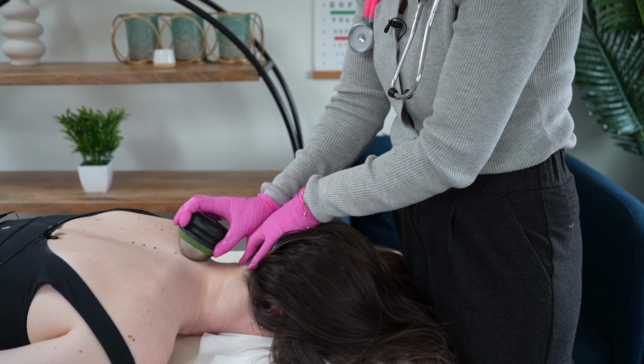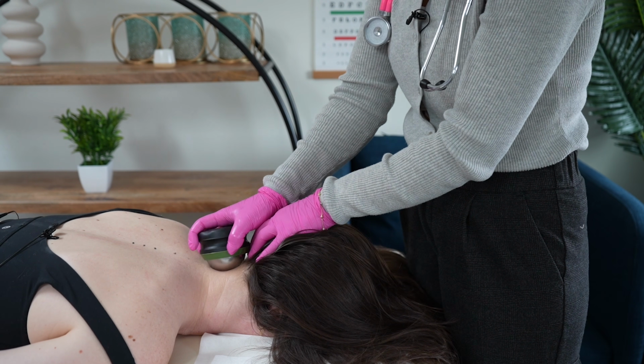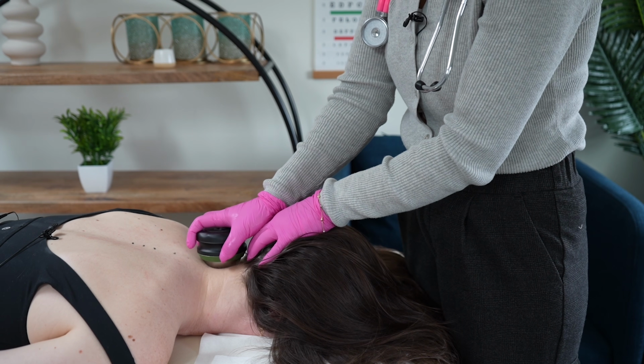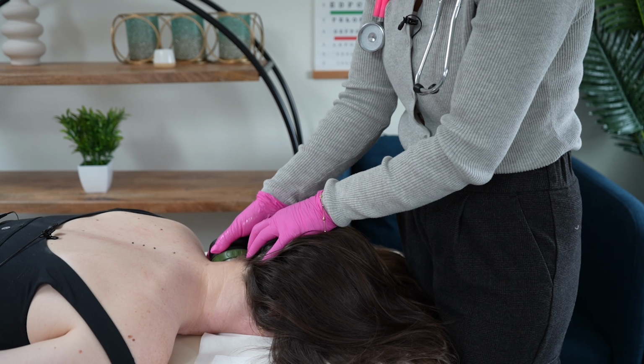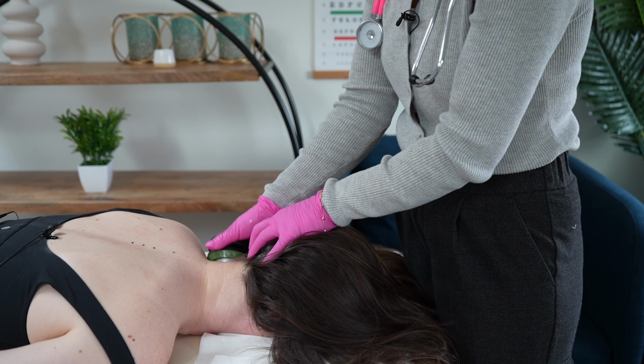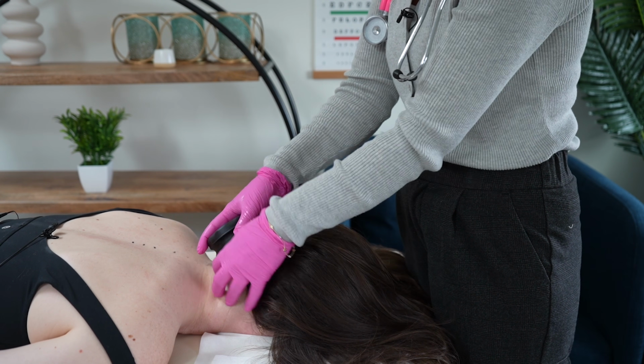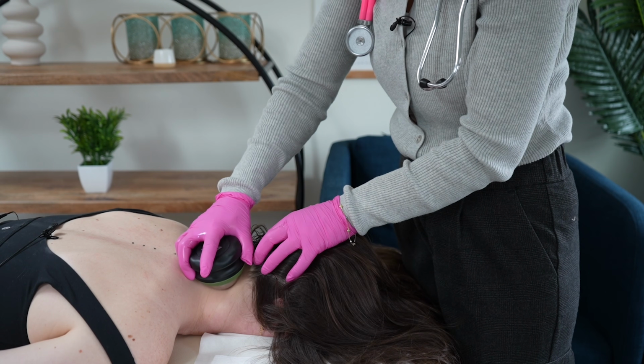Going to feel cold as well. Just going to go in a little bit deeper and decrease inflammation in the cervical region.